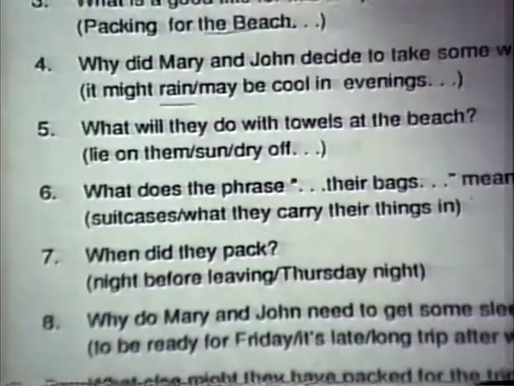What will they do with the towels at the beach? They'll lie on them. What does the phrase "their bags" mean in the story? Like their suitcases and stuff. Good. When did they pack? They pack before leaving. Okay. Why did Mary and John need to get some sleep? They have a long trip after work.